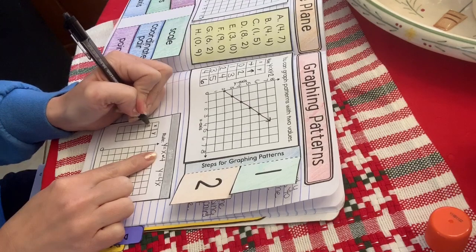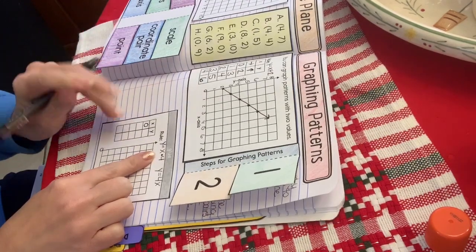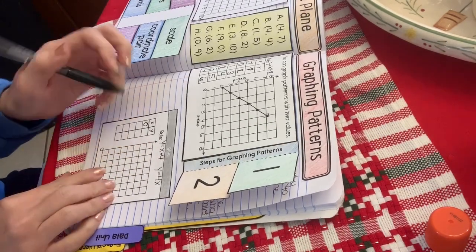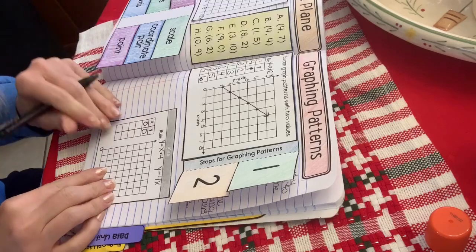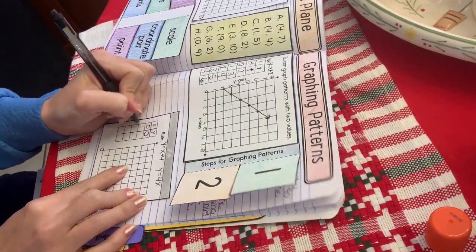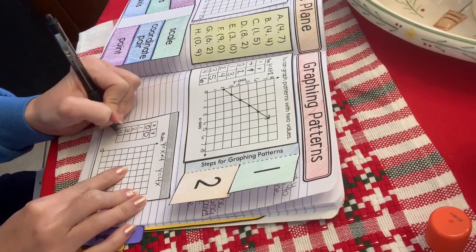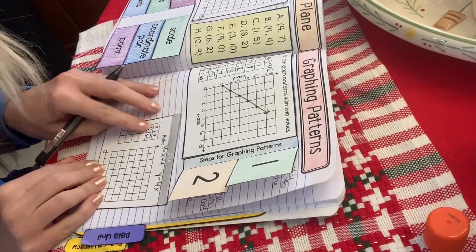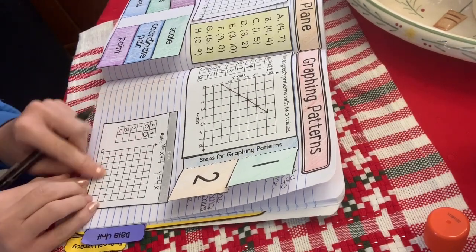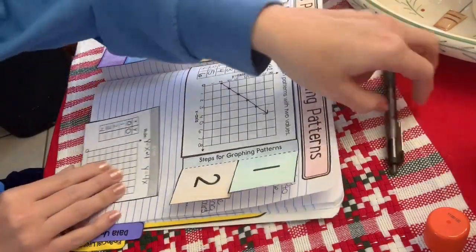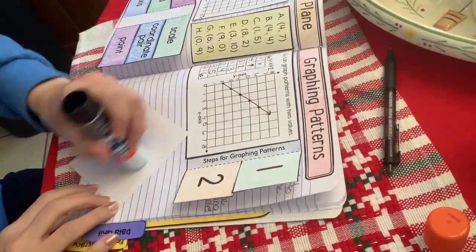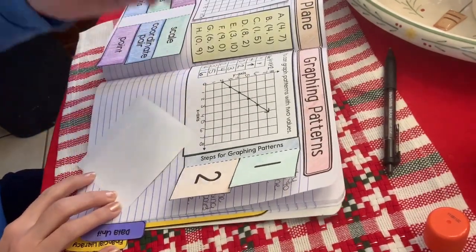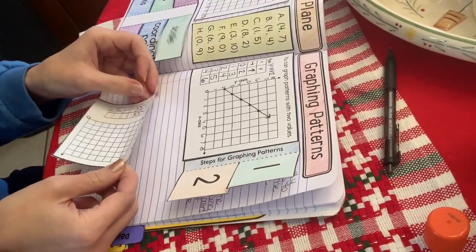If my rule, if x is 0, and 0 times 4 is equal to 0. So I want you to do this for 1, 2, 3, and 4. I want you to find the rule, fill in the rule, and then I want you to graph it. So let's glue this one down, the whole thing, like this. Okay, the next one I'm gonna give you is a little trickier.